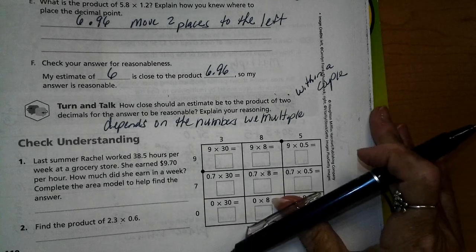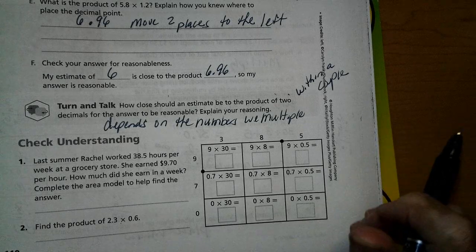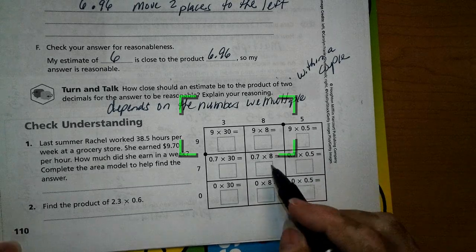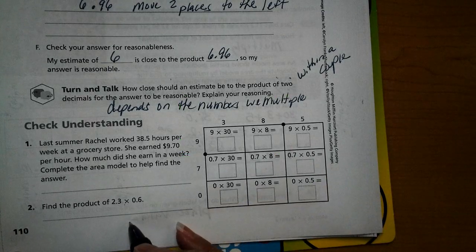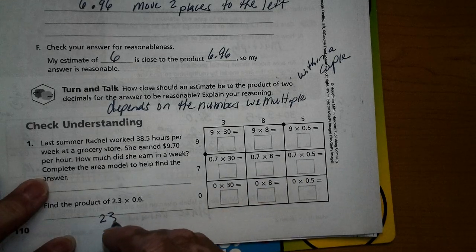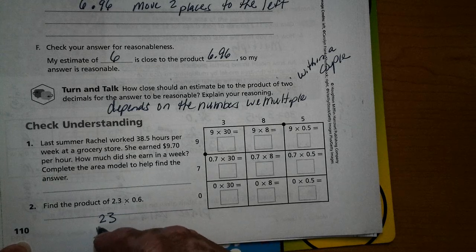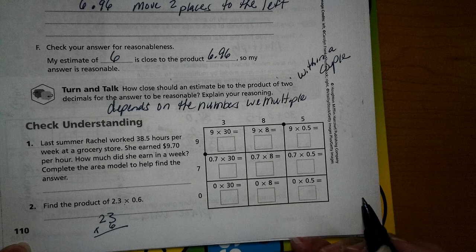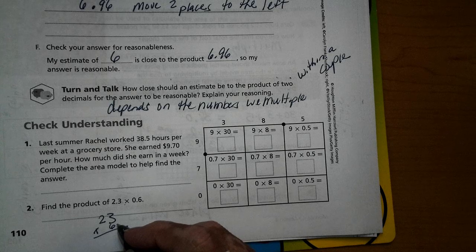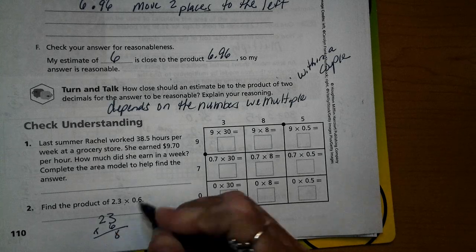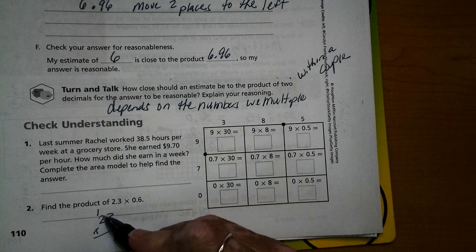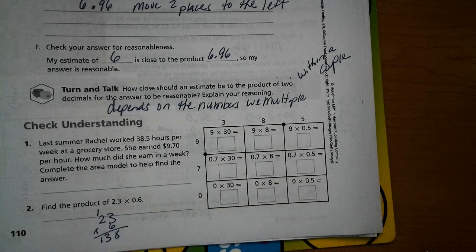Anybody? I want help with number 2. All right, well, go ahead with number 2. So you turn the... Oh, I didn't do it in the box. I did the regular... Okay. So what did you do? I turned the 2.3 into 23 and 0.6 into 6. And then 6 times 3 is 18. And then you carry your 1. And 6 times 2 is 12 plus 1 is 13. So it would be 138.